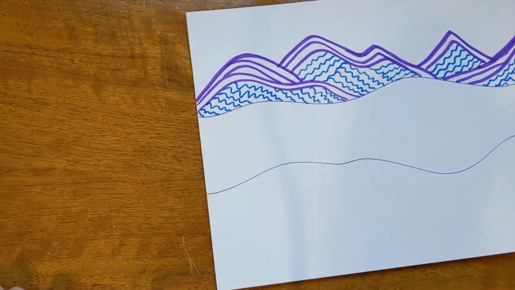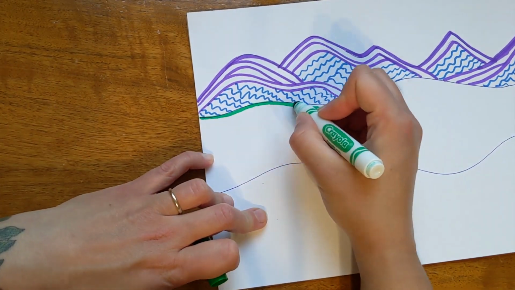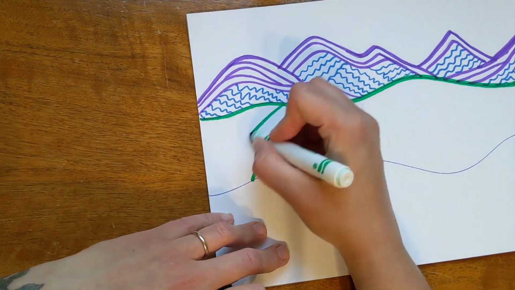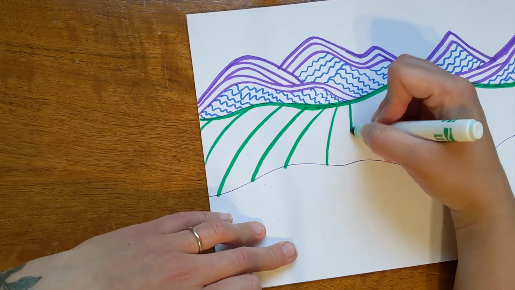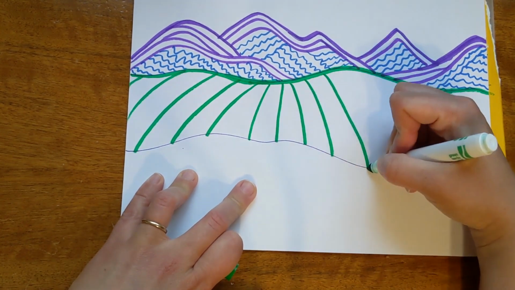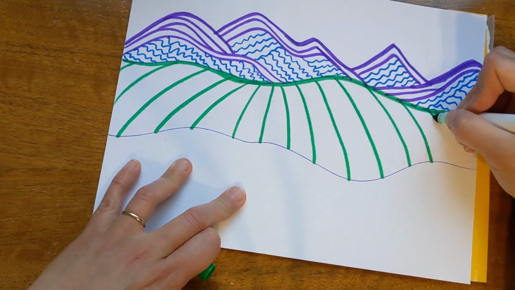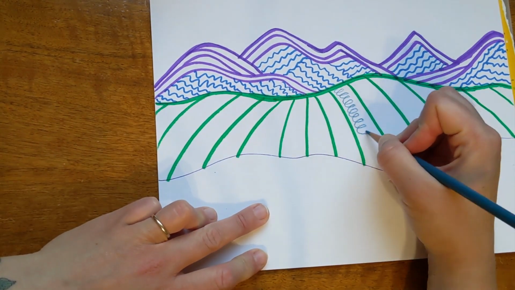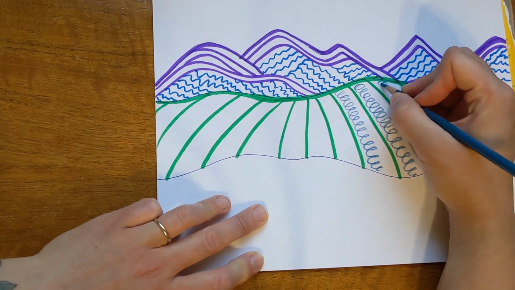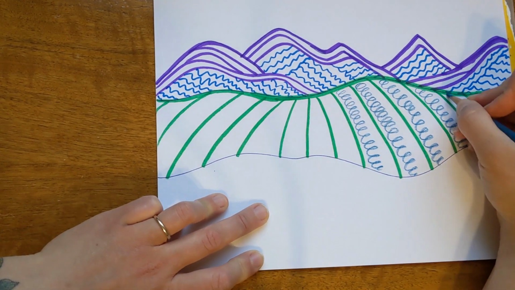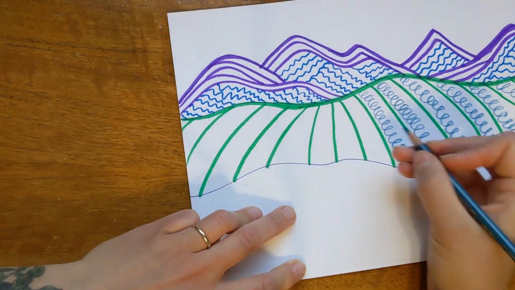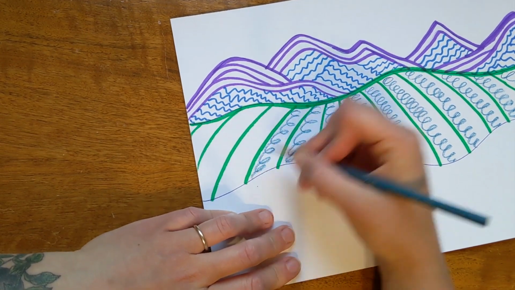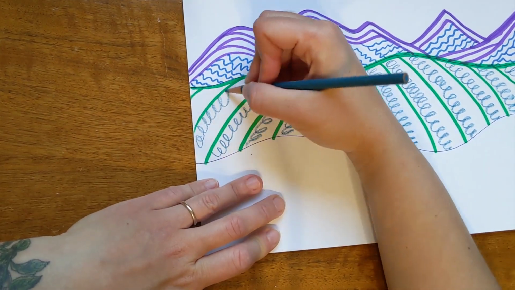We're going to be using greens, turquoise blues, and yellows in the middle or midground of our picture. I'm creating an illusion by having these curved lines that come towards the viewer, but you don't have to do that. That's really up to you. But we're going to be, again, using all different kinds of fun lines to fill in the midground. So you really want to fill in the whole space with different types of lines using greens, turquoise blues, or yellows.